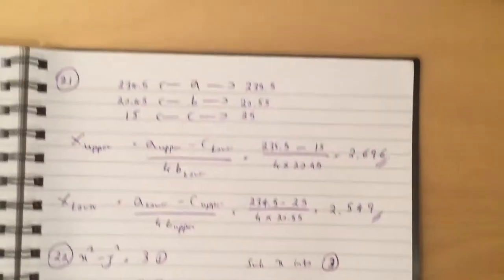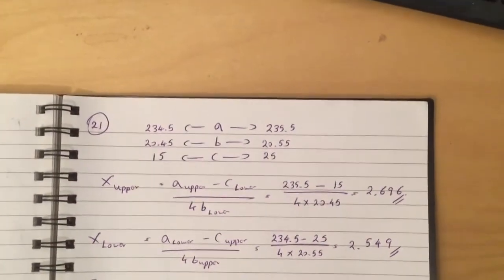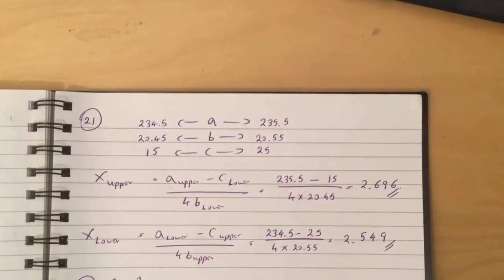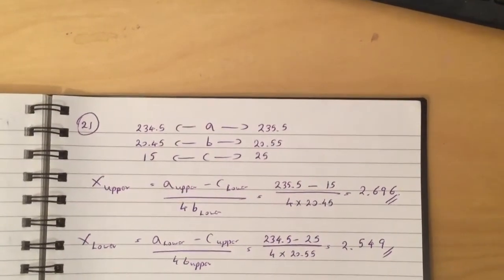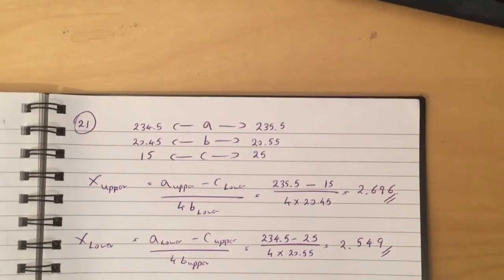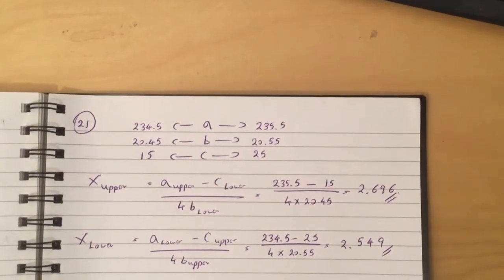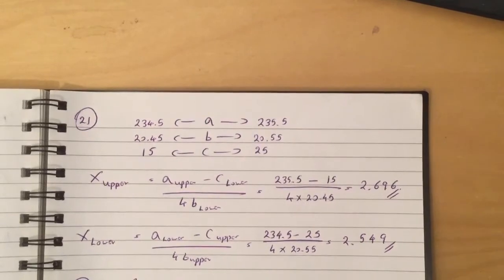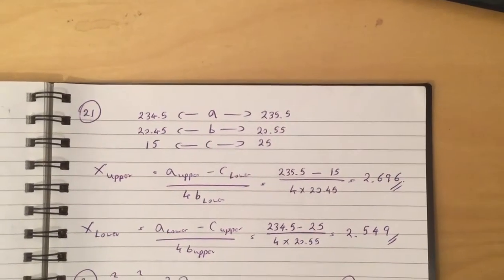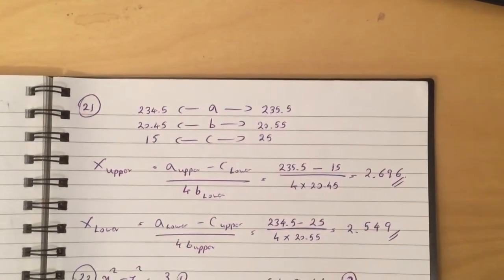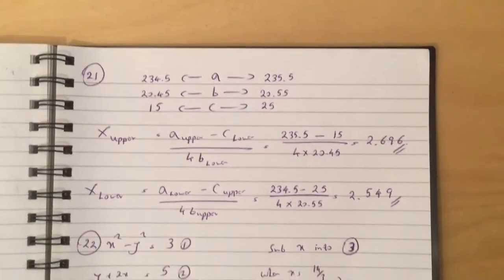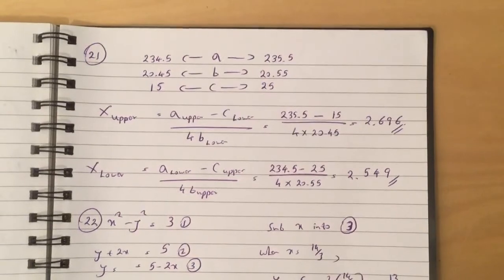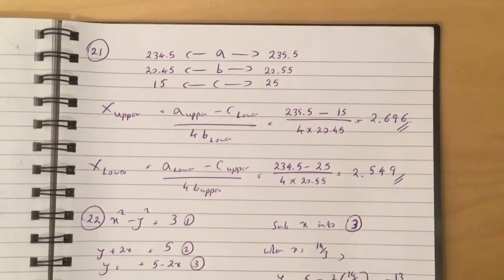And then question 21. Okay, so this is a question a lot of people got wrong. First of all, you're going to sort out the upper bounds and lower bounds for a, b, c. So the x upper bound will be a upper bound minus c lower bound over 4b lower bound. Remember, when you're taking away and dividing, you're going to do the opposite. And x lower bound will be a lower bound minus c upper bound over 4b upper bound. So you get 2.696 for the upper bound and 2.549 for the lower bound.